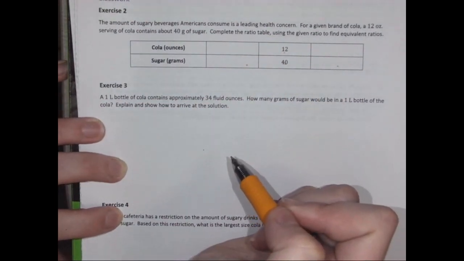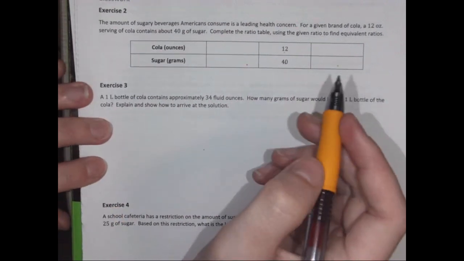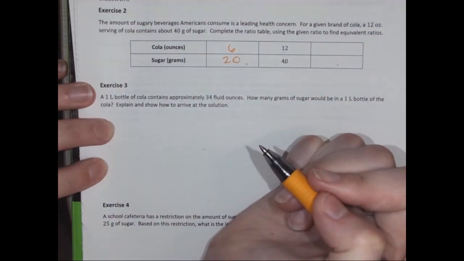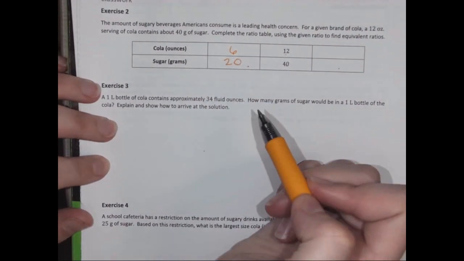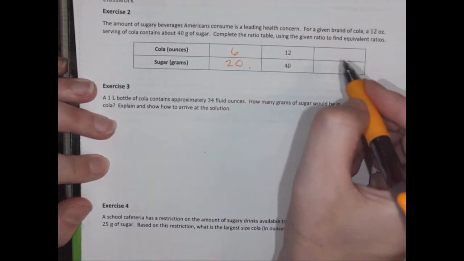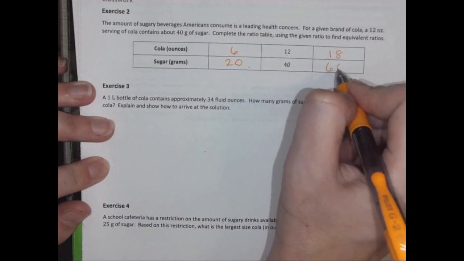What's a smaller ratio that's equivalent, Unique? 6 to 20. Sure, 6 to 20. You just divide it by 2? Excellent. I like this one too because I can just count by 6's on top and by what on the bottom? 20. Perfect. So 6, 12, 18, 20, 40, 60.